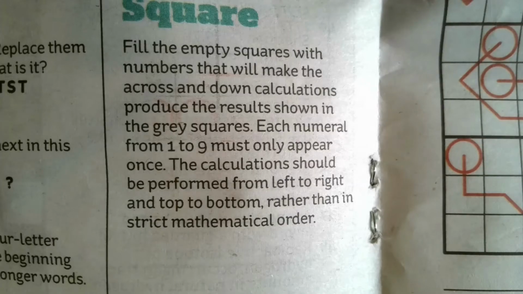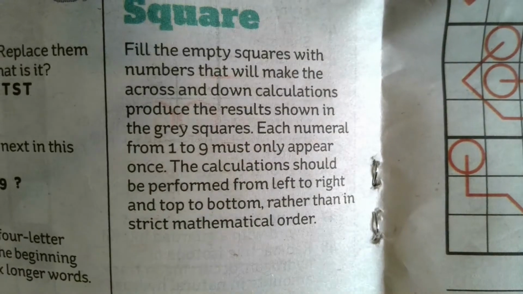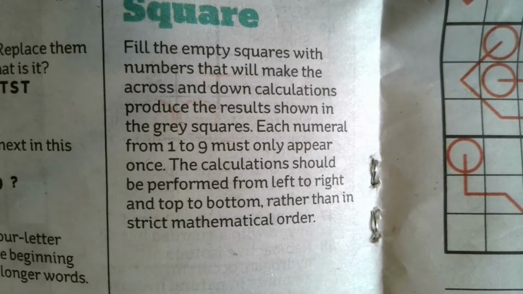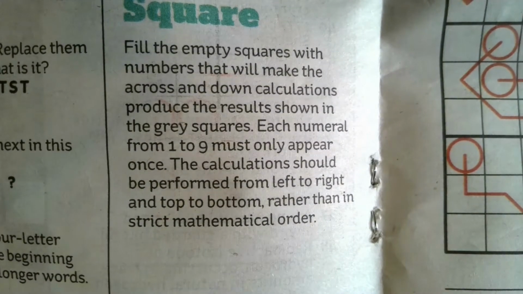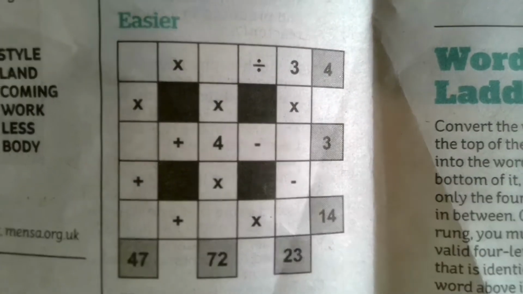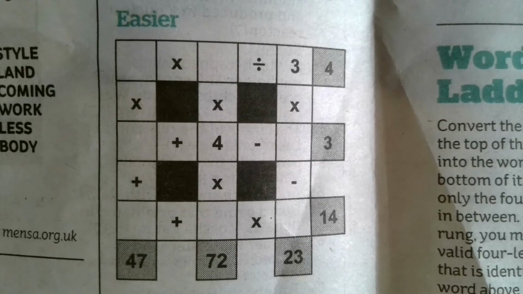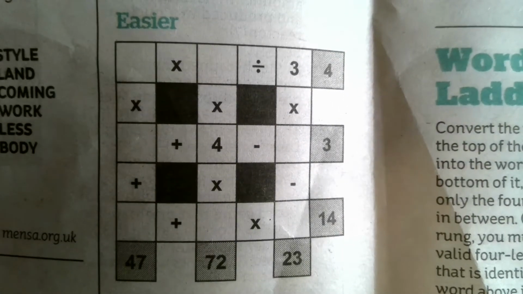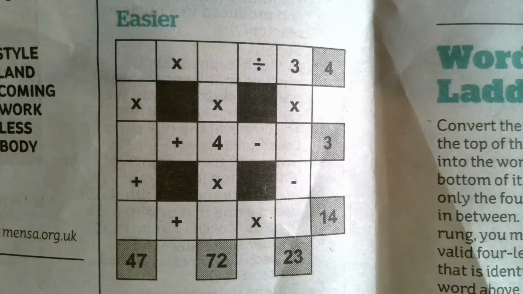Okay, so here's the rules for our starter today. We've got to fill the empty squares with numbers that will make the across and down calculations produce the result shown in the grey squares. Each number must appear once. The calculation should be performed from left to right and top to bottom rather than in strict mathematical order. So we're going to do the easier one here. I'm going to show you the harder one as well, but we'll go through that one tomorrow.